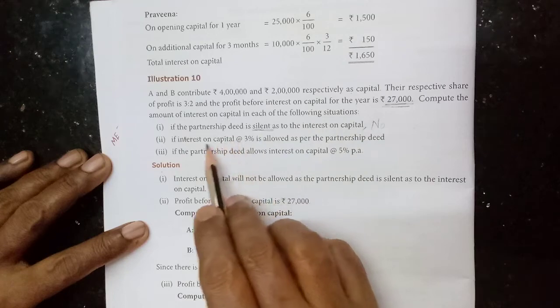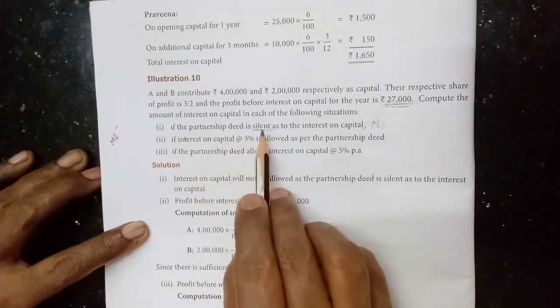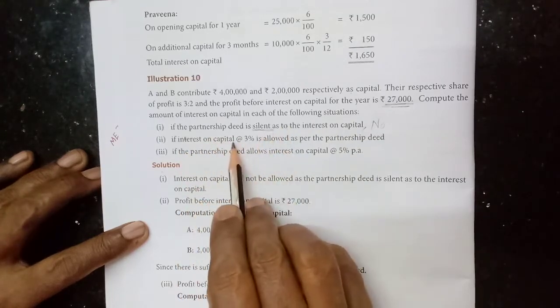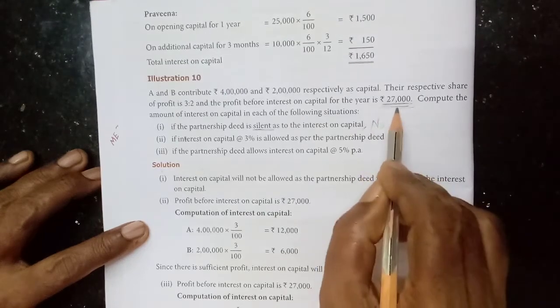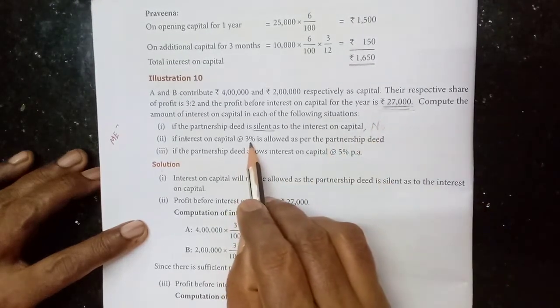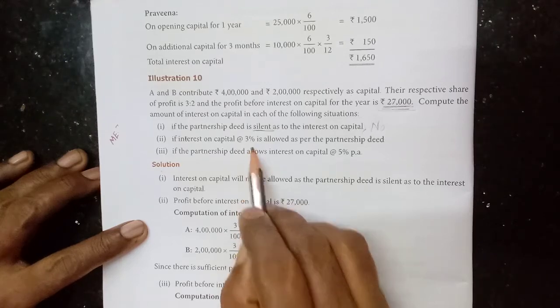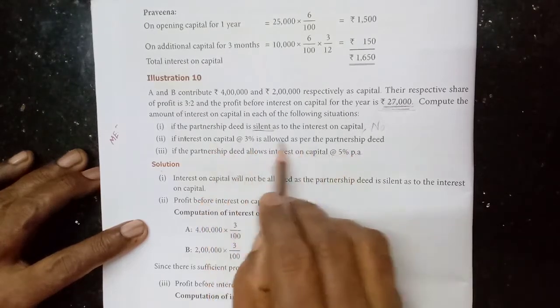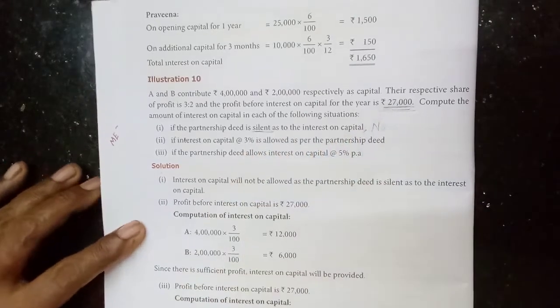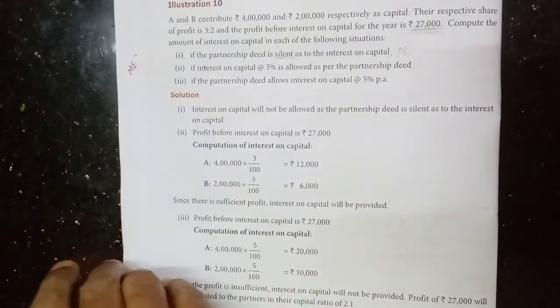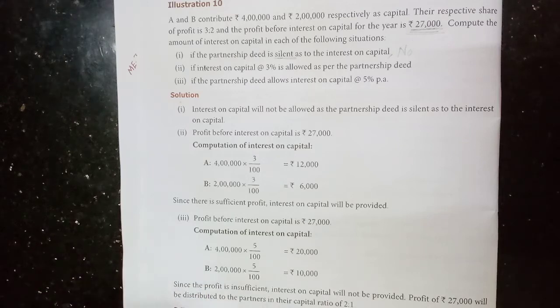But the interest on capital is distributed from the profit. If there is sufficient profit only, they can distribute it. Otherwise, they may not distribute. That is what we need to check, whether the profit is enough to distribute the interest on capital. That we should calculate. Okay, we will calculate that one.